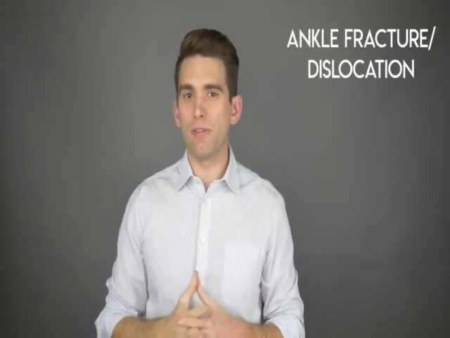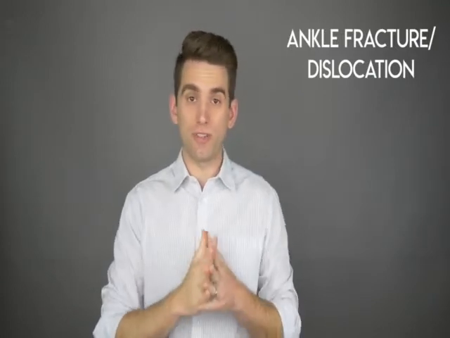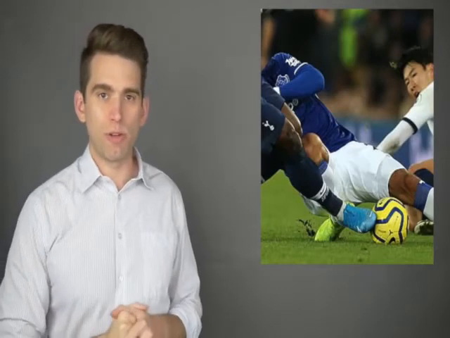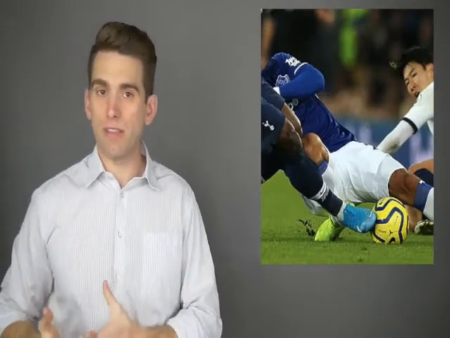The best that I could read from the news stories, it sounds like he had a fractured dislocation of his ankle. This image and position of his ankle relative to his lower leg is really what tells the whole story of how this injury happened.